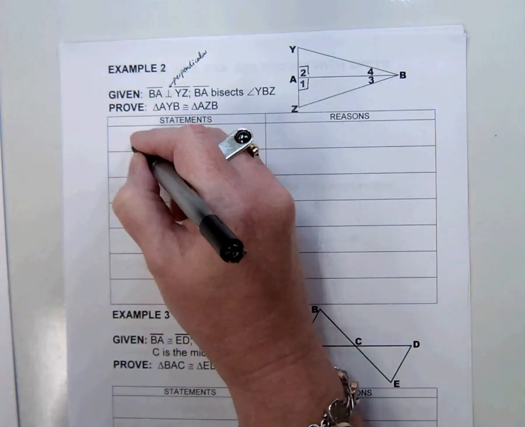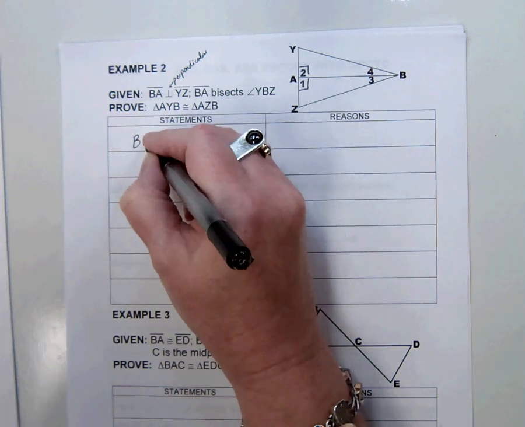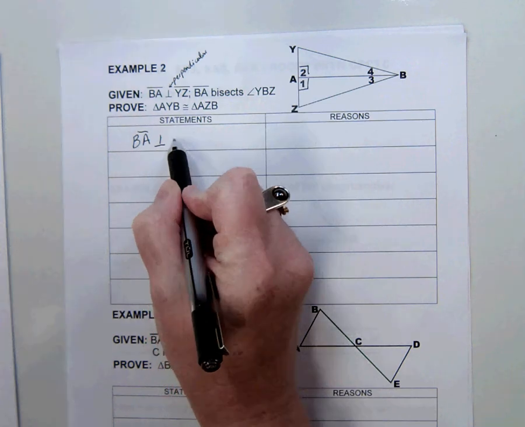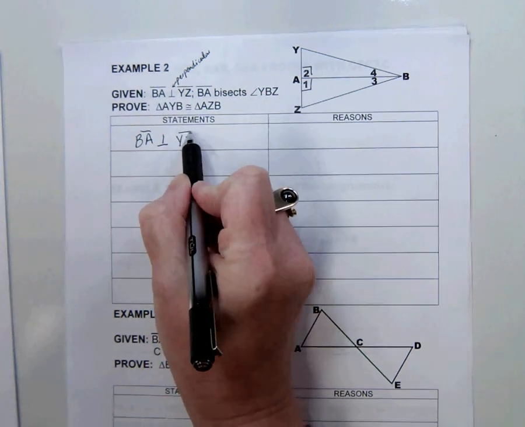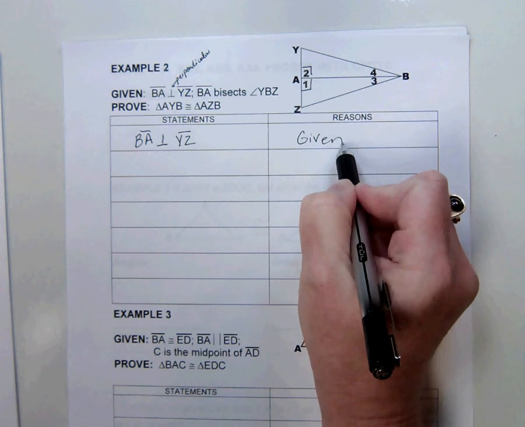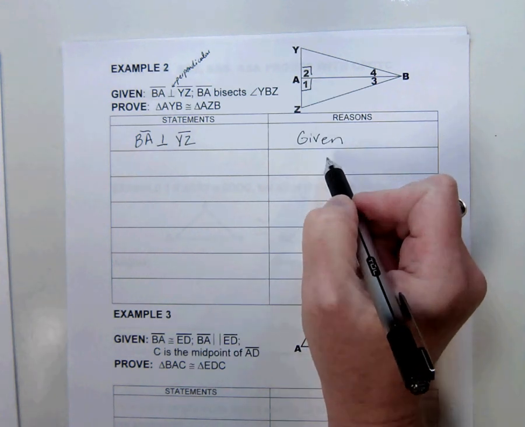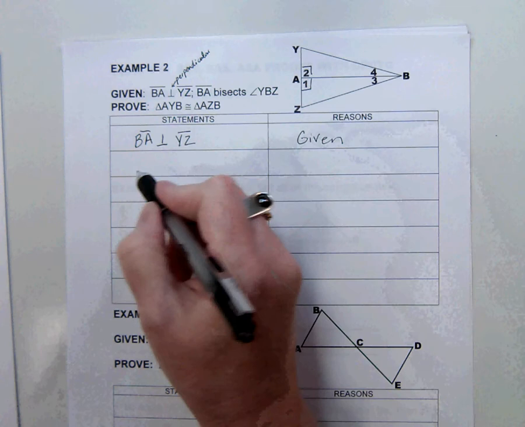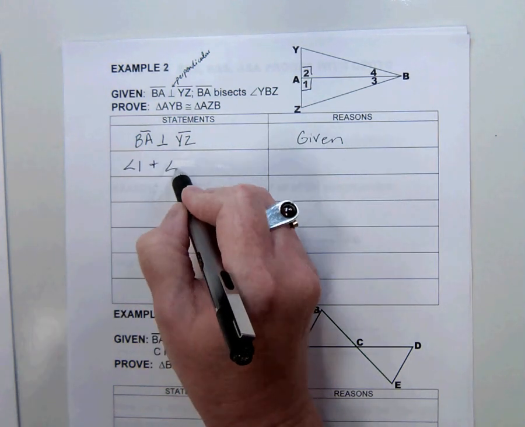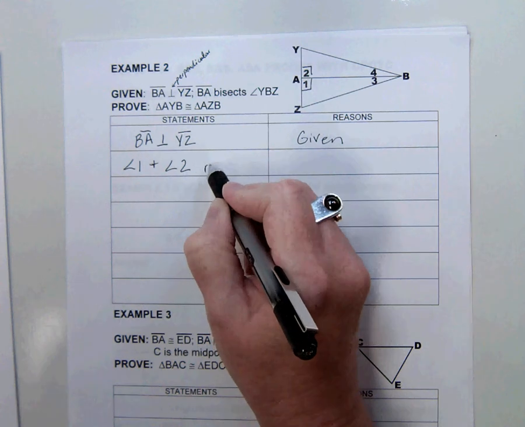Let's start with that one. In your statement side, go ahead and copy the given. BA is perpendicular to YZ. That's a given. Angle 1 and angle 2 are both going to make right angles.